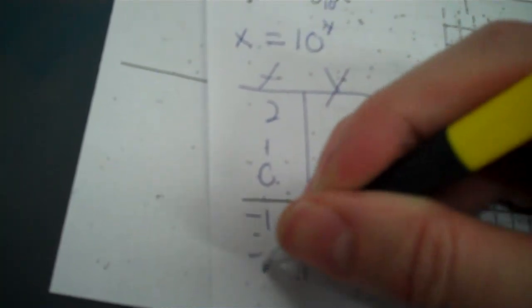2, 1, 0, -1, -2. 10 to the second is 100, so the negative second is 1 over 100, just a really small decimal, 100th. 10 to the first is 10, that'd be 1/10, and that's 1. Okay, so I'm going to go by 20s, and again the asymptote is now a vertical asymptote where the x is 0.